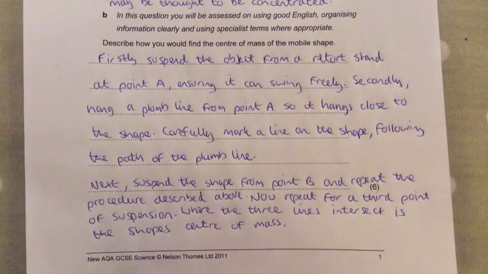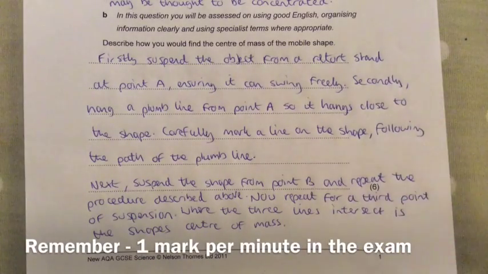The mark scheme says it is coherent and it is an organised logical sequence. It contains a range of appropriate and relevant specialist terms used accurately. Well, I think I've done all of that there, okay? The whole thing has not taken me 6 minutes to write the question. It didn't take me 6 minutes to write that out, even though I speeded it up for you.